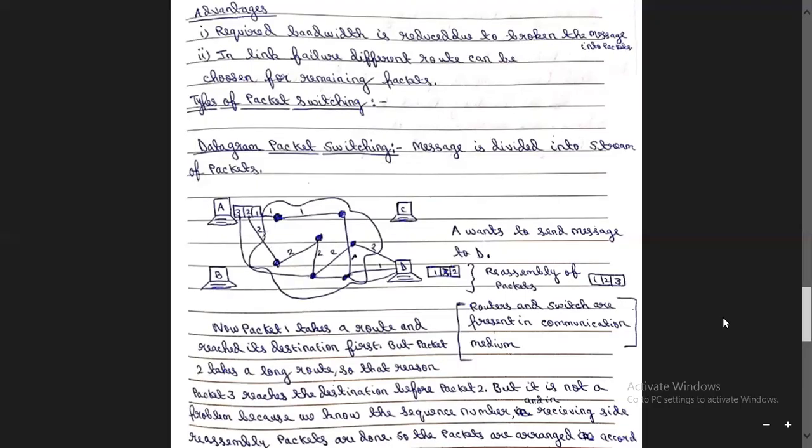Now if system A wants to send data to system D, how can it be sent? In packet switching, we know that the message to be sent from source to destination is divided into parts, and after dividing, these become packets.